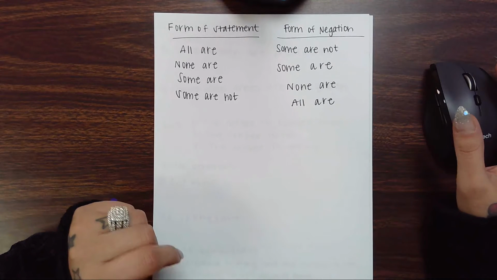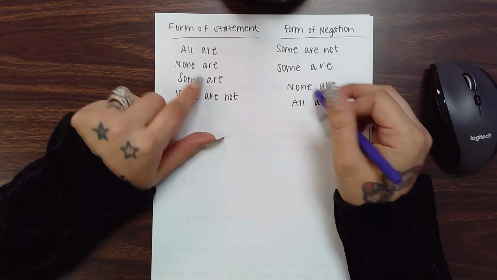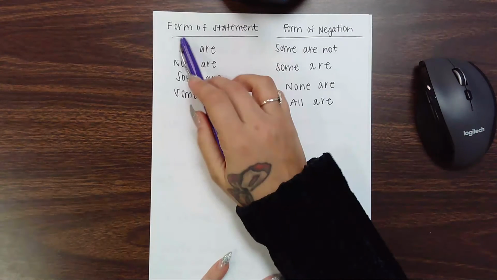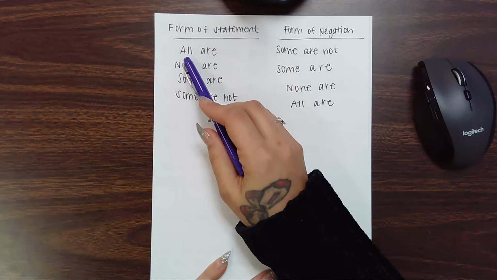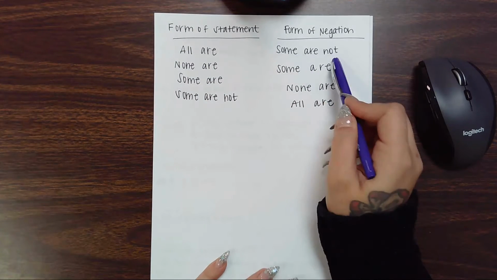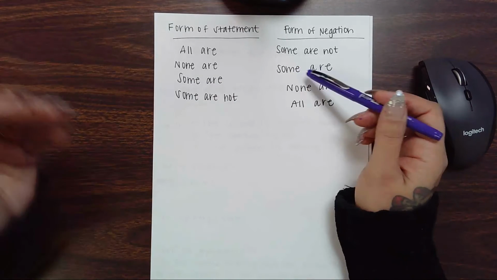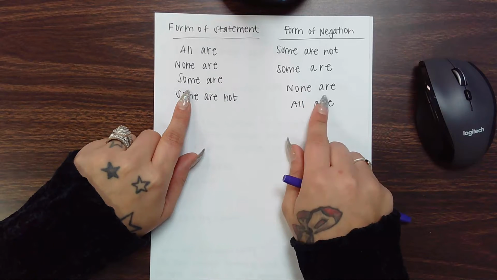So we are going to go ahead and do a review for exam 2. I wanted to show these negations real quick. If you have a statement of the form "all are," you would negate it with "some are not." If the statement says "none are," you negate it with "some are." And then your "some are" gets negated with "none are," which is basically this line.